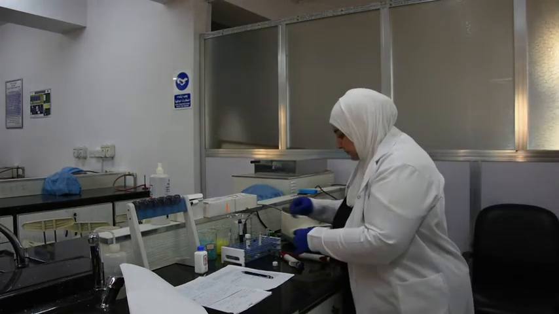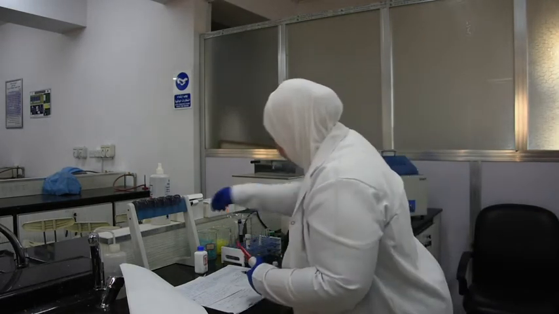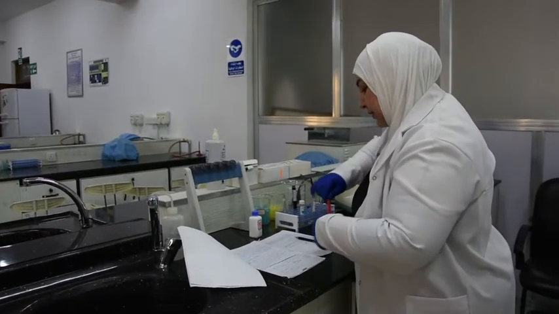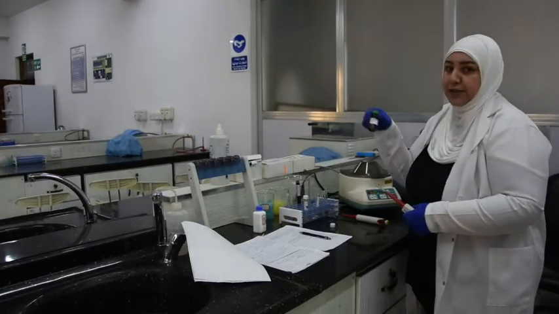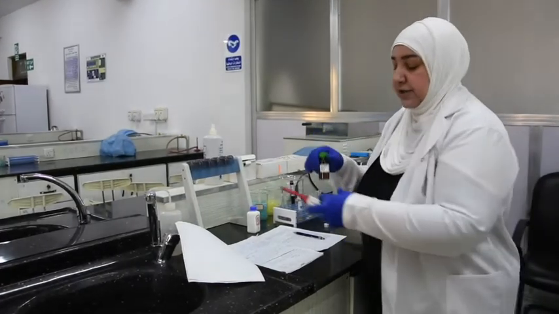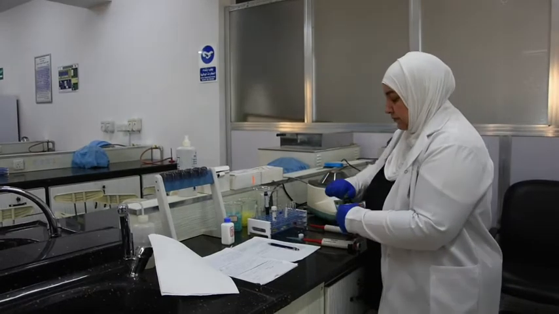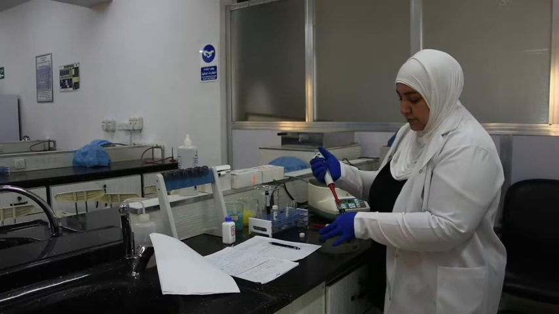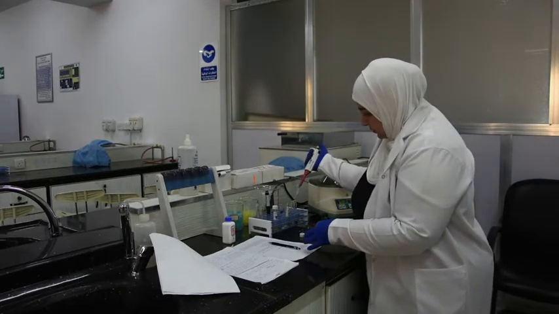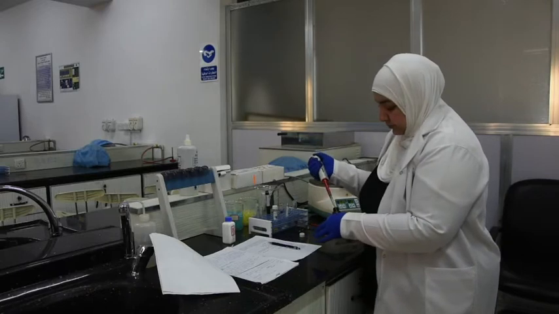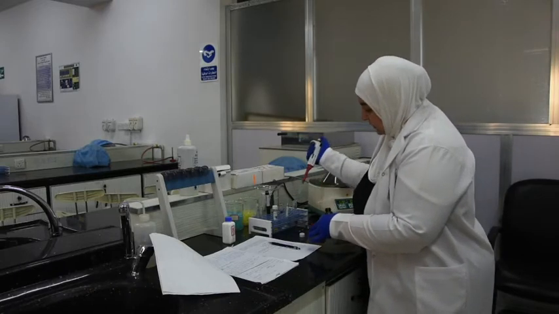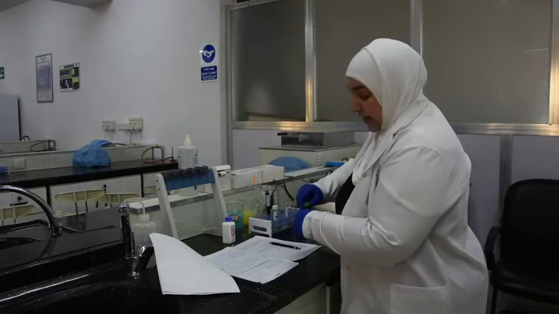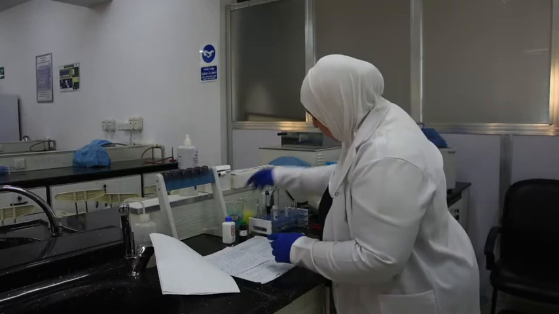And then we need 1,000 microliter of cholesterol reagent, the cholesterol reagent, as in part 2 of the test.